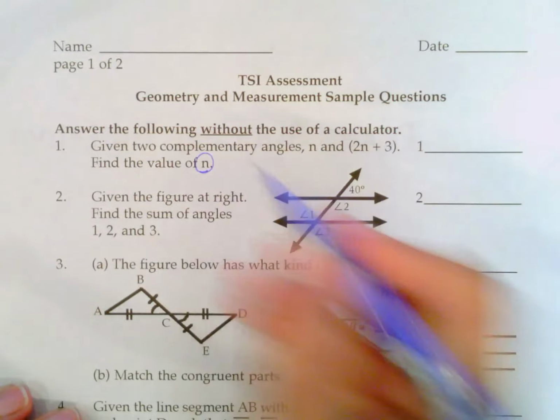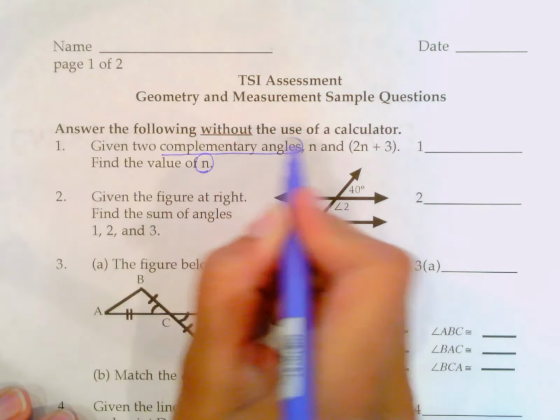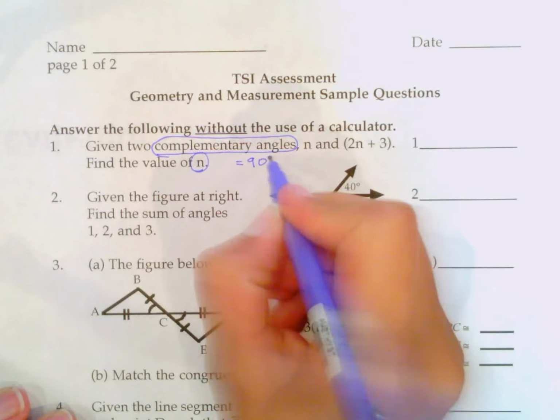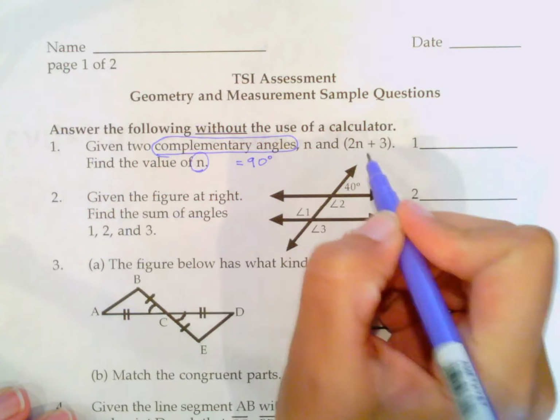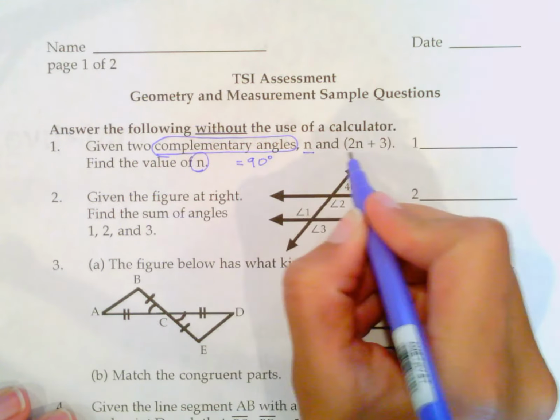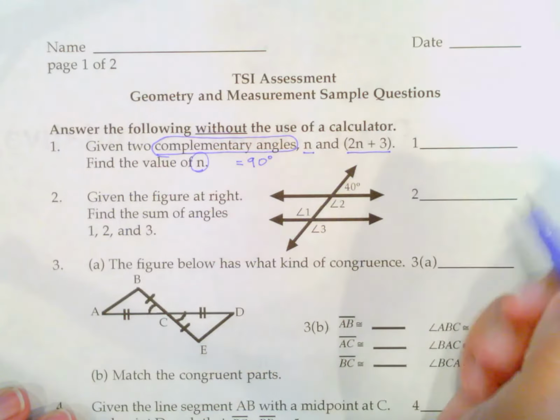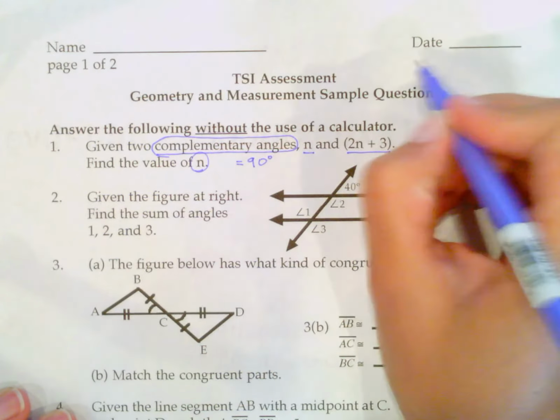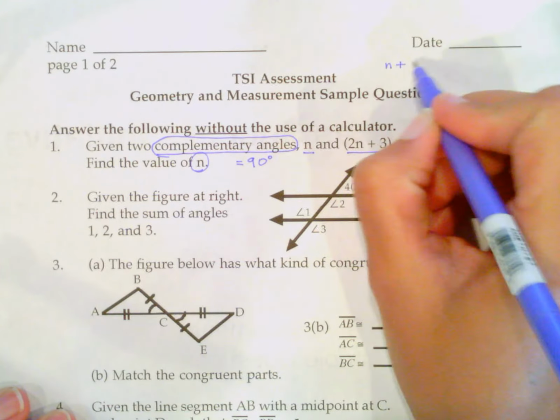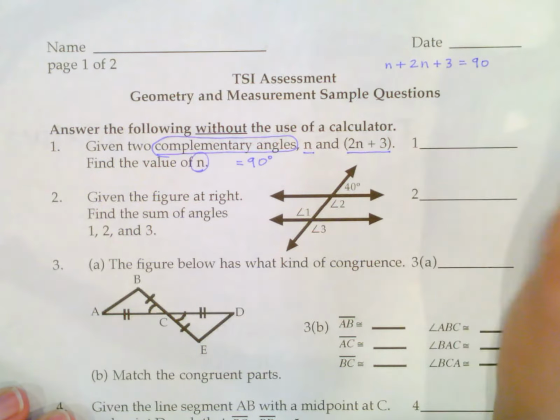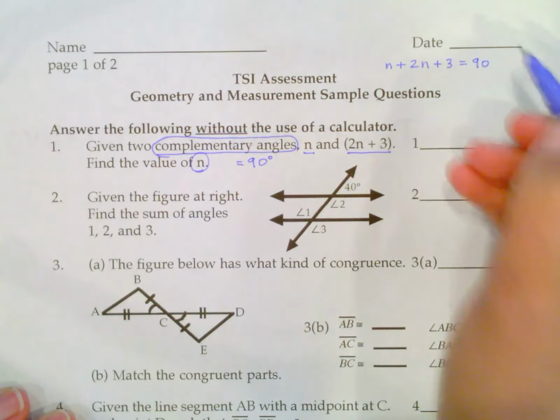Okay, so if they're complementary, that means that together they equal 90 degrees. So all we need to do is set up an equation. We'll say this one plus this one, because these are the two angles, this one n and this one 2n plus 3, together equal 90 degrees. So we'll say n plus 2n plus 3 equals 90. And now we just solve it like a normal algebra problem.